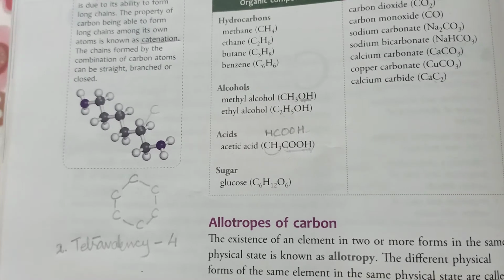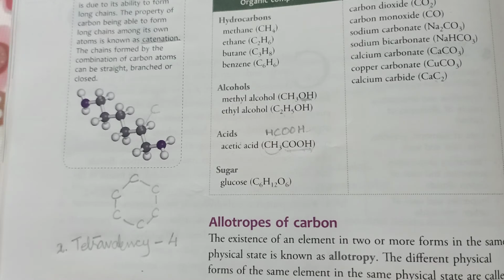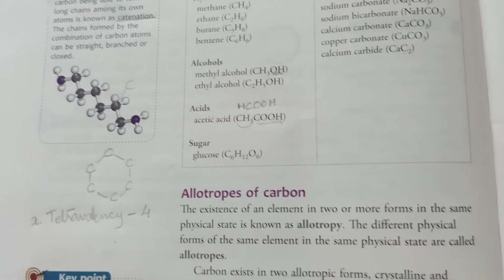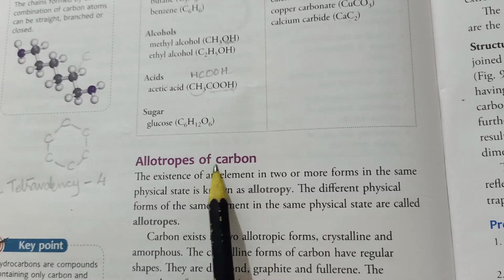So now let us see the allotropes of carbon. Before going to allotropes of carbon, we have to understand what is allotropy.